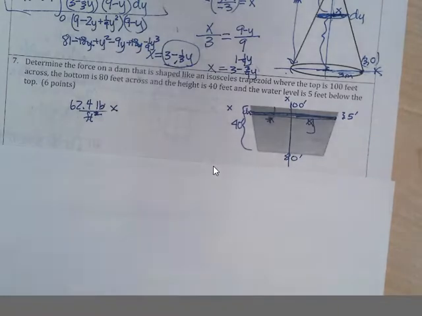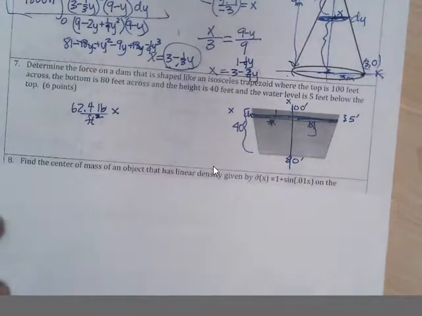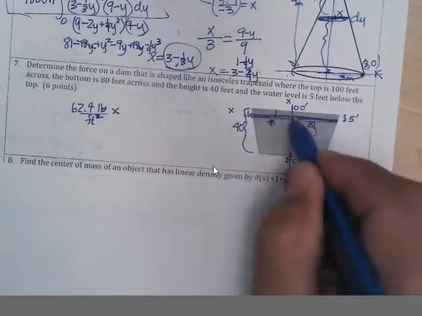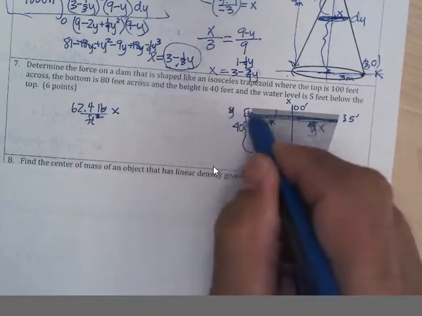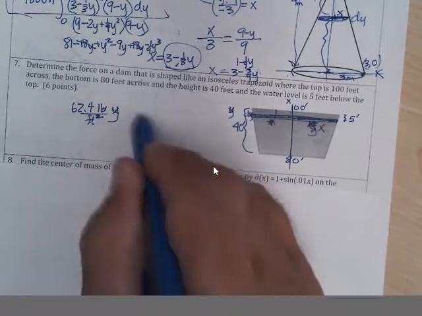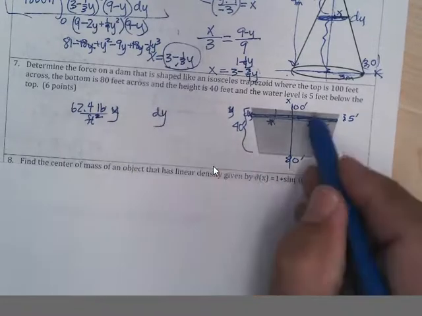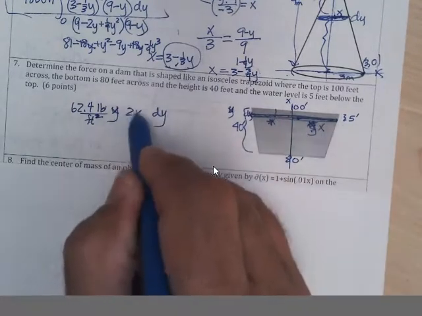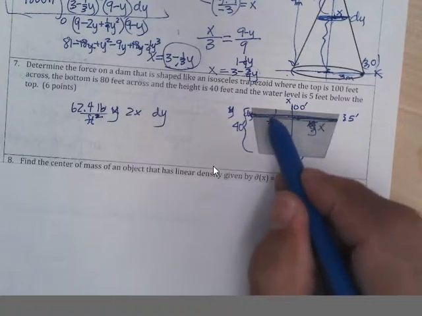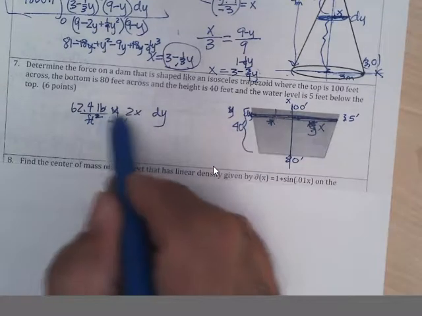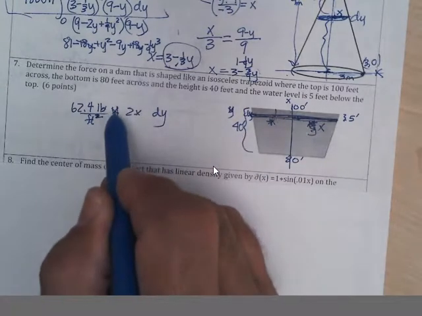Okay, so let's make this be x like I had it. Make this be y, dy, and it's going to be 2x long. x plus x long. The pressure is going to be times y.